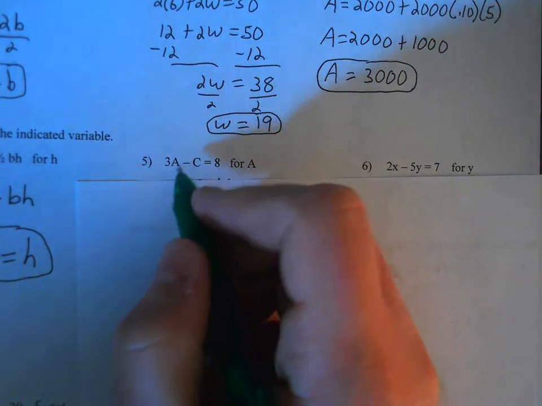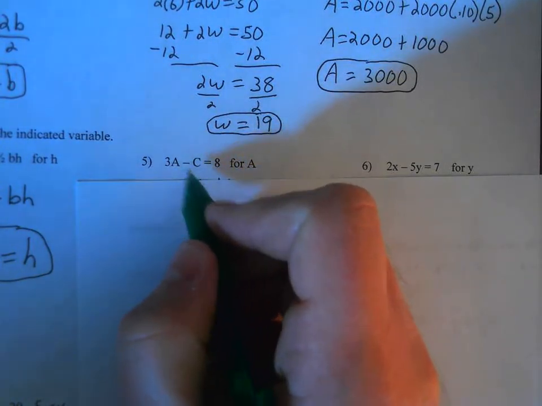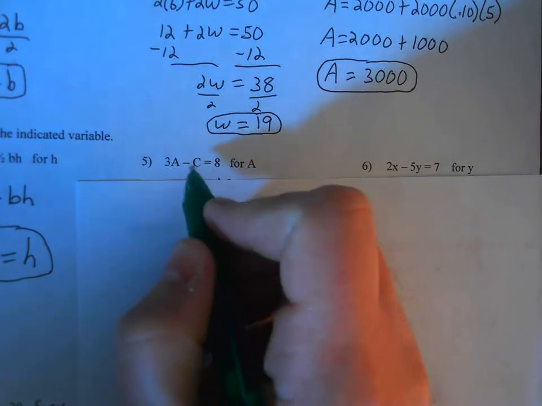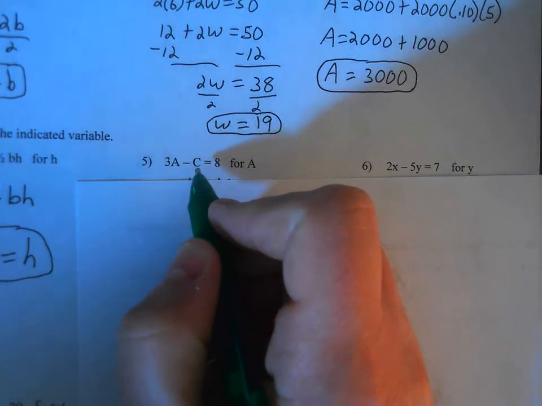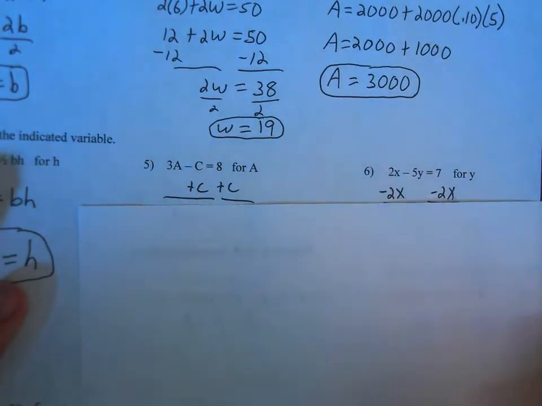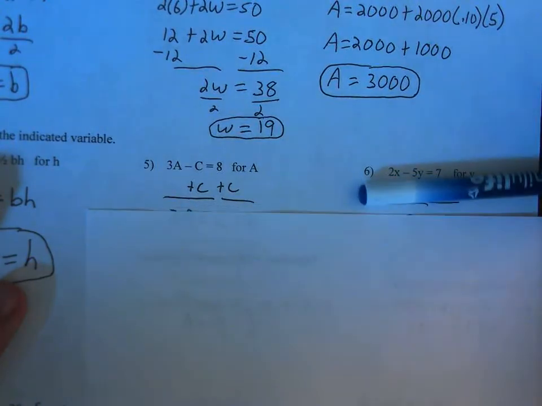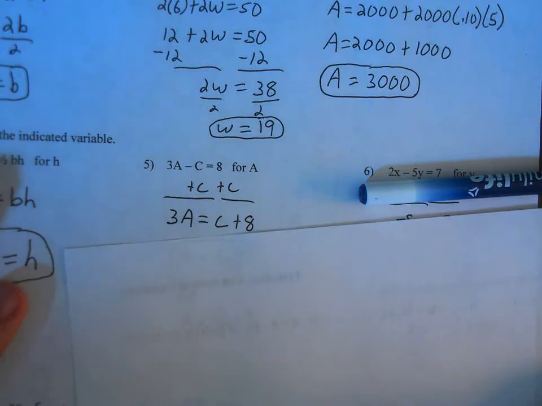So you can imagine if that just said 3a minus 2 equals 8, wouldn't you add 2 to each side? Well, this is instead of having minus a number 2, we have minus a variable c. But the steps would be the same. You would add whatever c is to each side. So if you add c to each side, you'll end up with 3a equals c plus 8.